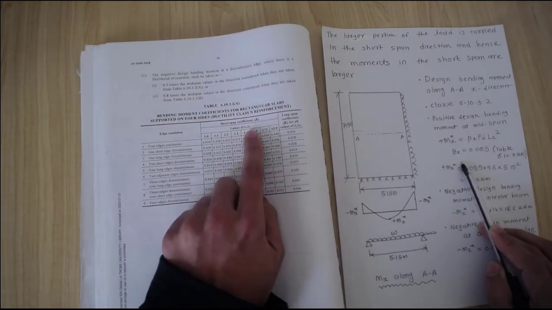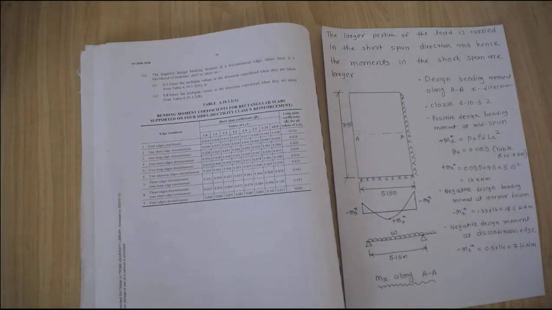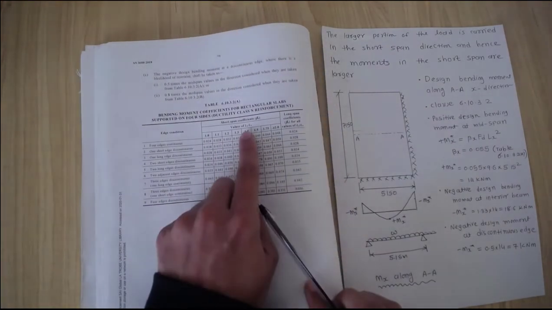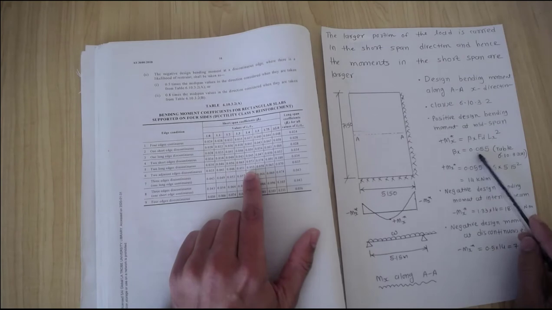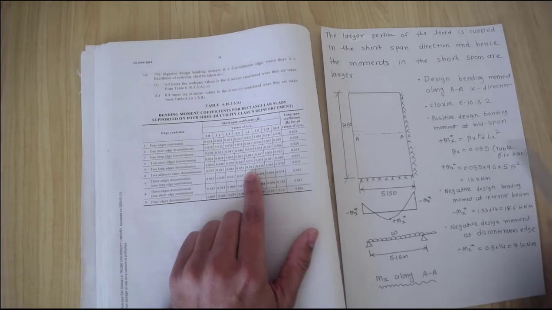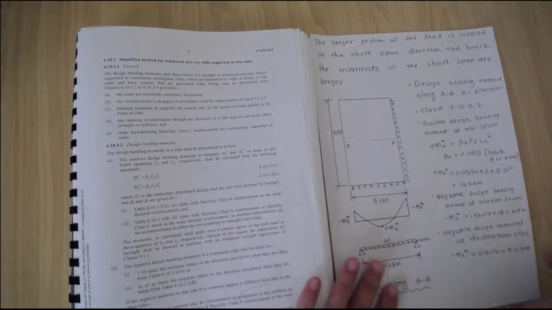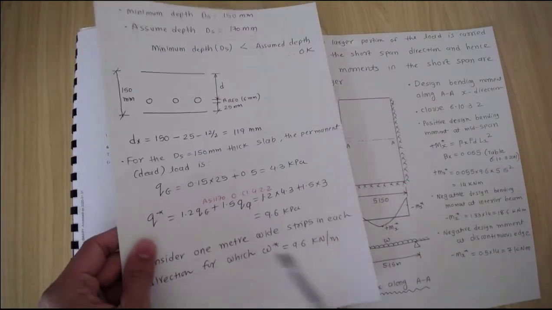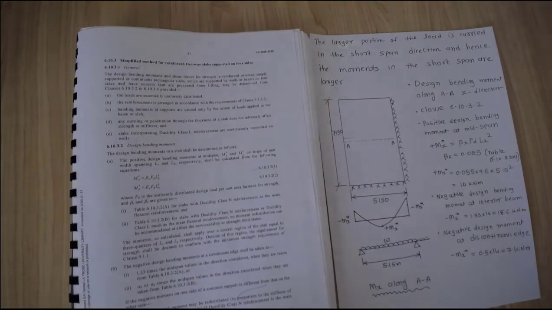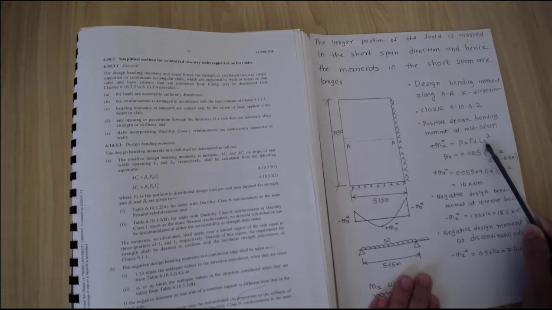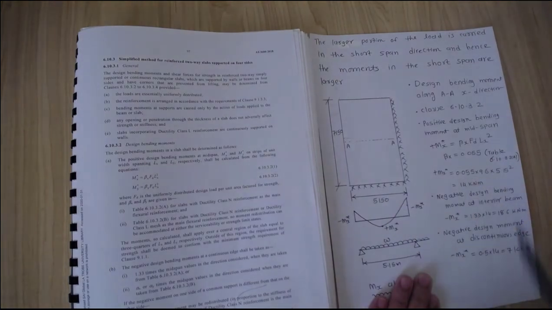Condition 6 and Ly over Lx, I think we calculated Ly over Lx as 1.39, which is almost 1.4. So at 1.4, condition 6, you have beta x 0.055. So if you substitute 0.055 for beta x, and fd, which is your factored design load, I think we calculated as 9.6 kilopascals, times the length 5.15 squared, that is Lx squared, that gives me 14 kilonewton meters.